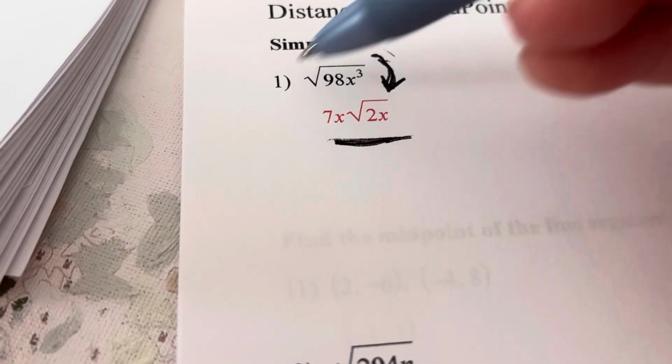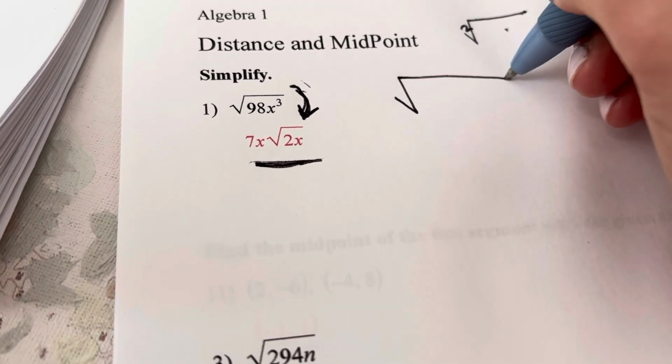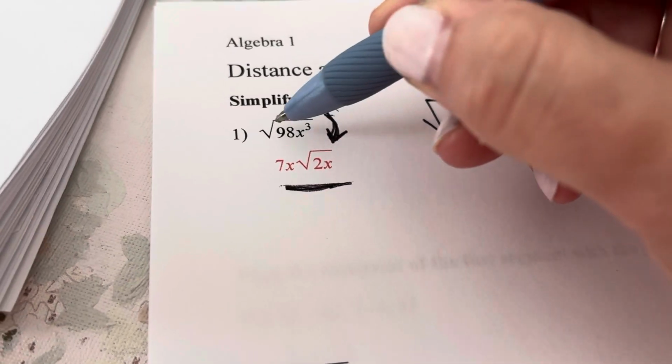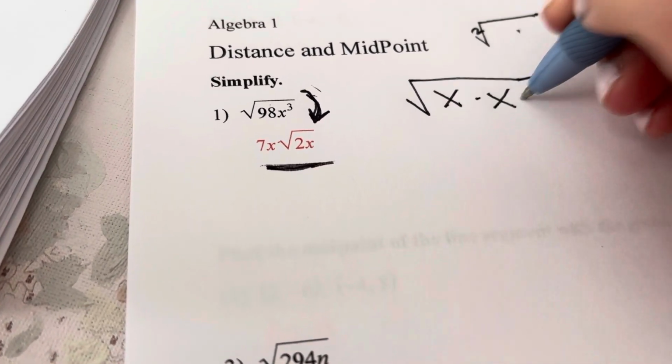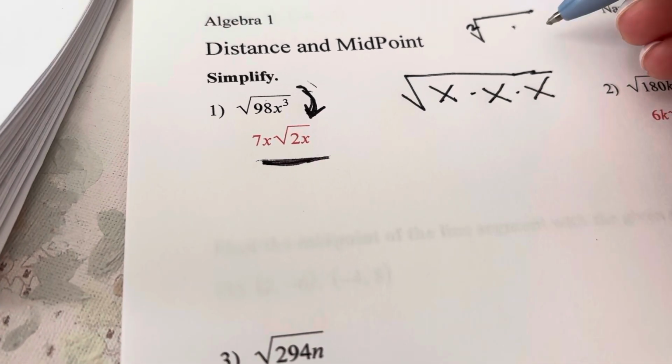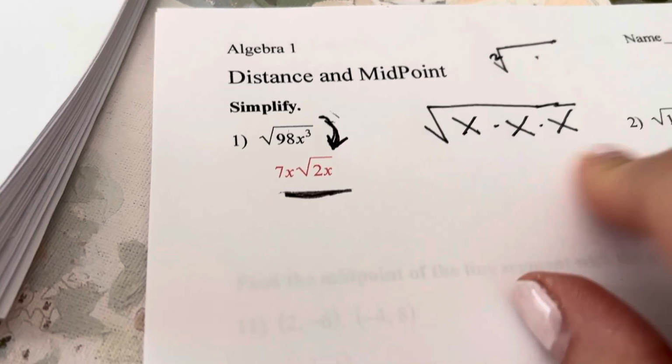So we kind of take apart 98 and x to the cubed root. So I know, let's tackle this cubed root. That's x times x times x, correct? We're kind of ignoring 98 right now. We're just looking at x cubed.